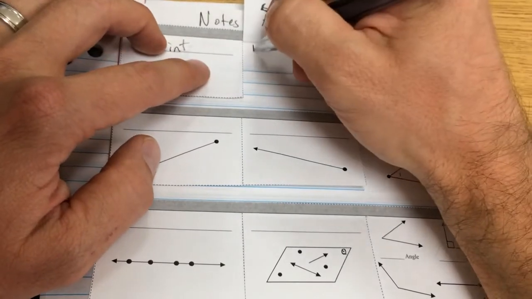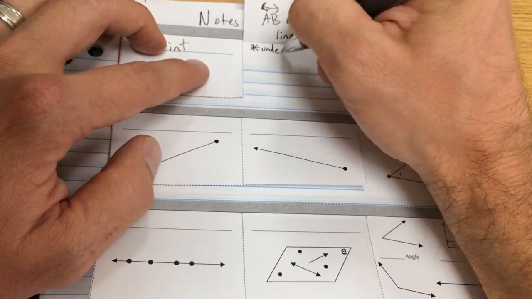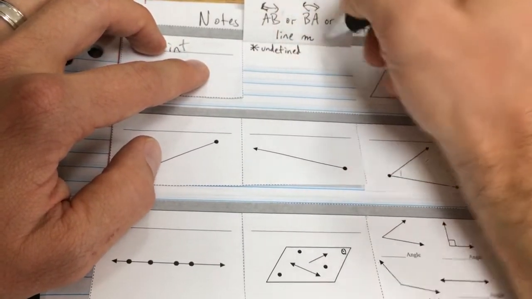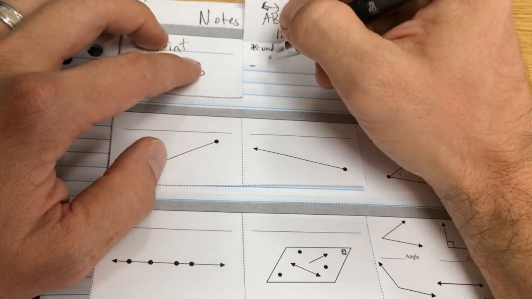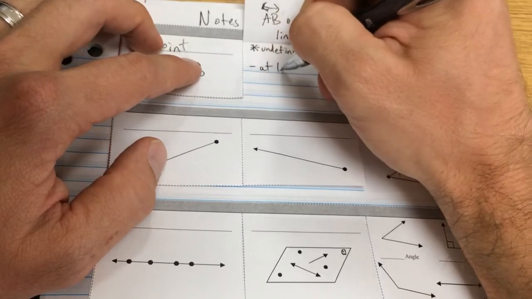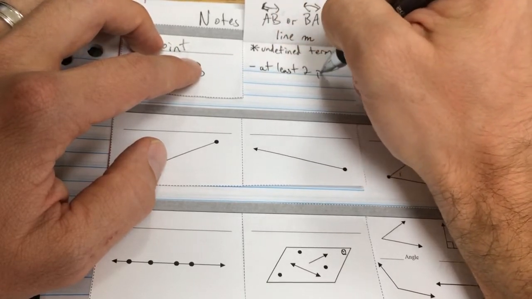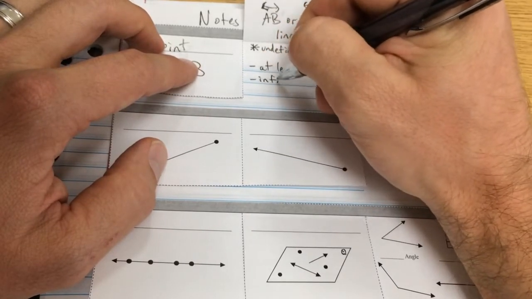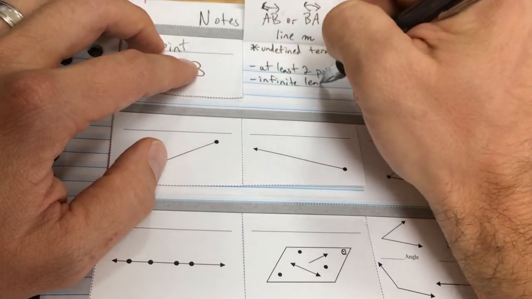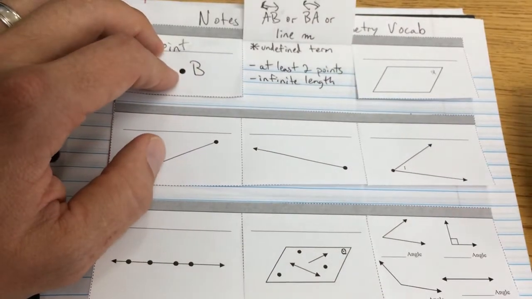A line is also another undefined term in geometry. A couple characteristics: it has at least 2 points, and it has infinite length. It goes infinitely in both directions.